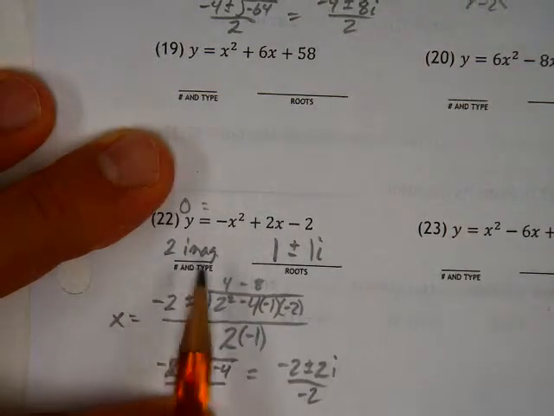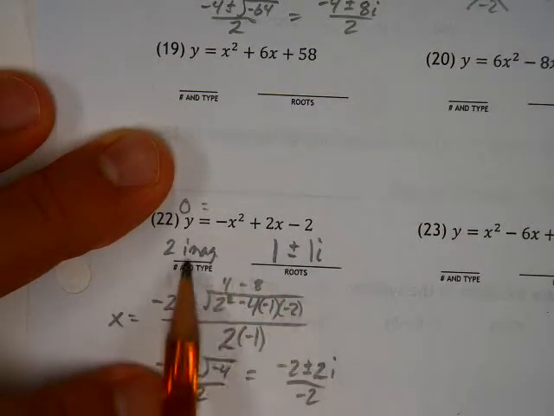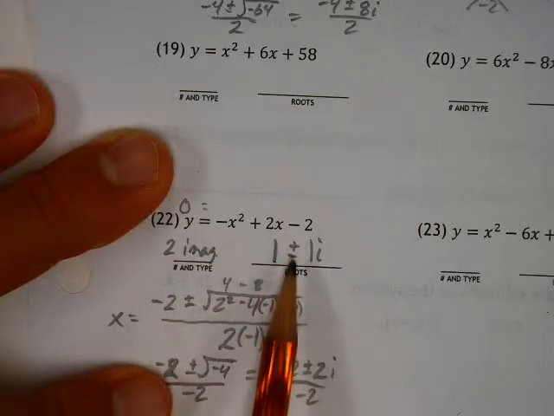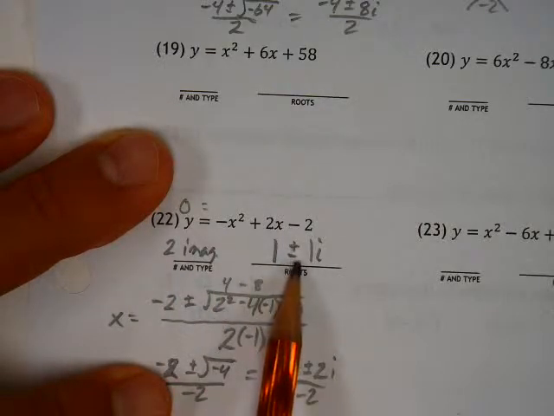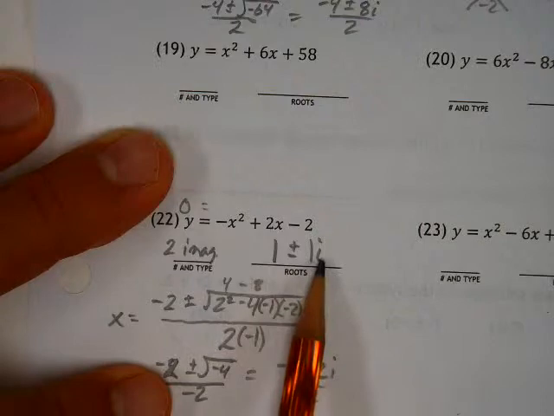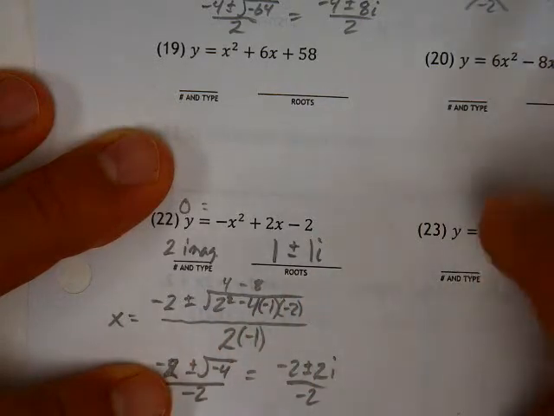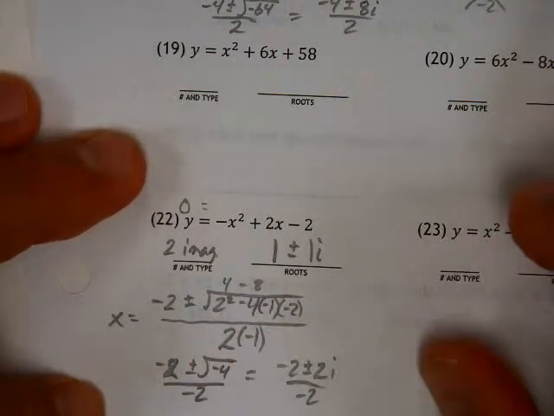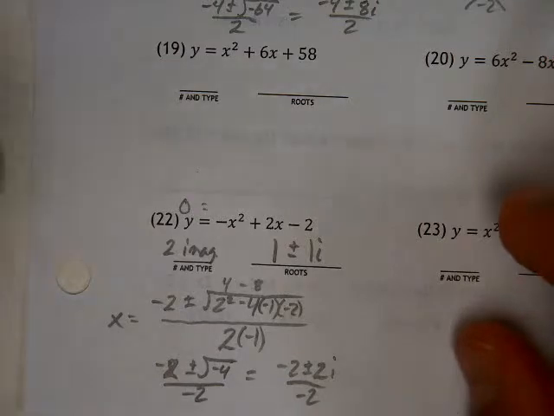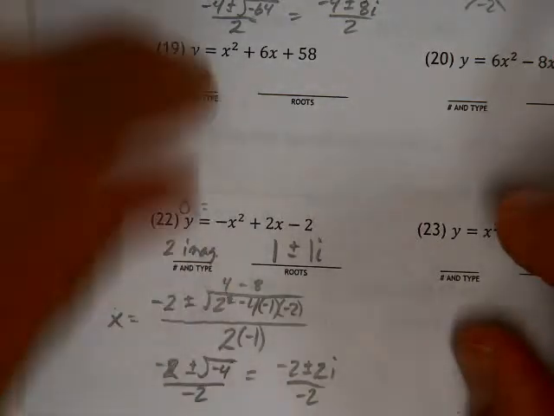You might notice, anytime you have imaginary roots, they're going to travel in pairs. So anytime you use the quadratic, you end up with a plus or minus. That's the only time you're going to end up with an i, because you're taking the square root at some point of a number that could eventually be negative. And so that's why imaginary roots should always travel in pairs.